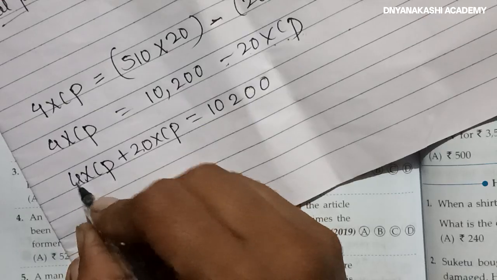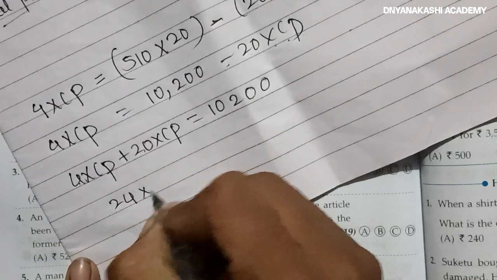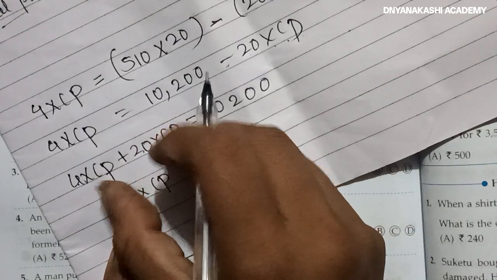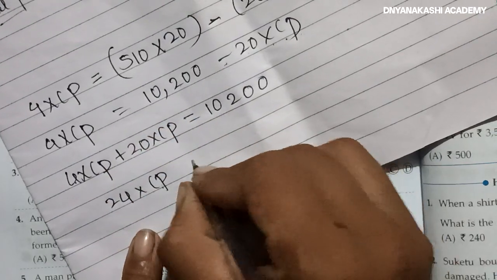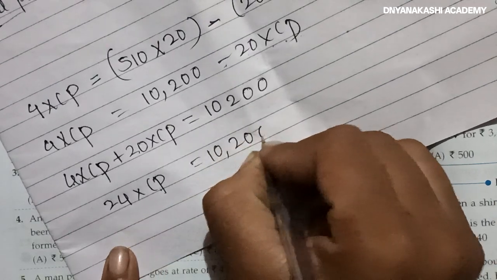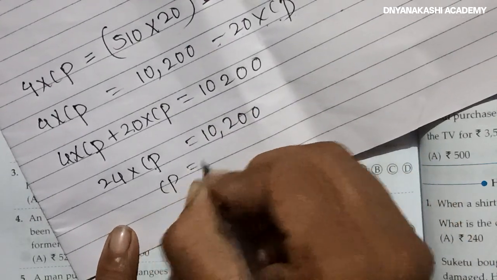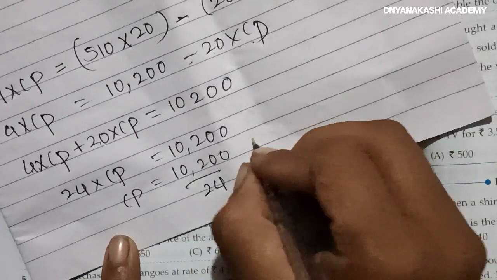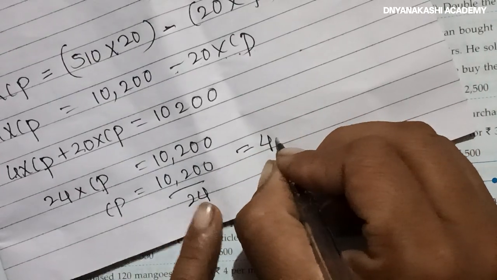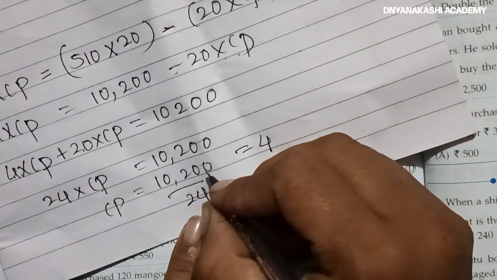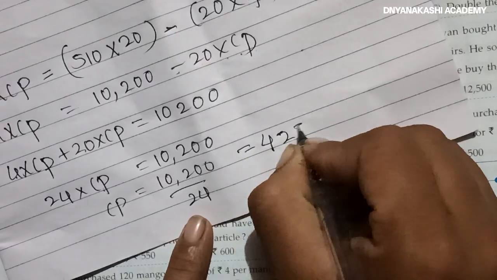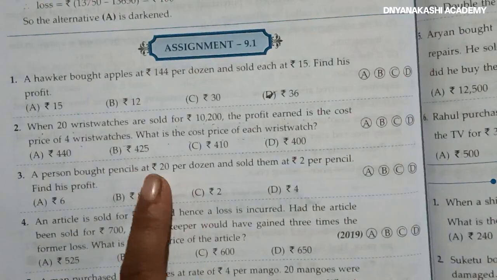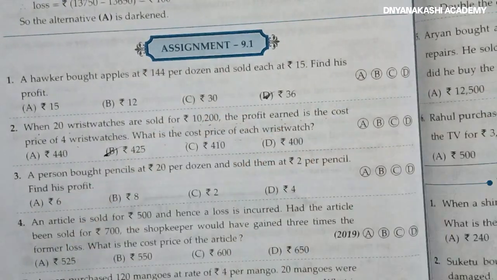Here 20 plus 4, 24 into cost price. You take a common from selling price, and this is the selling price equal to 10,200. Selling price is equal to 10,200 divided by 24, and the selling price is 425.